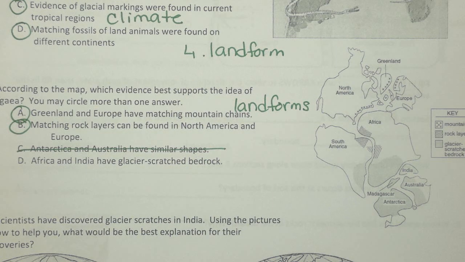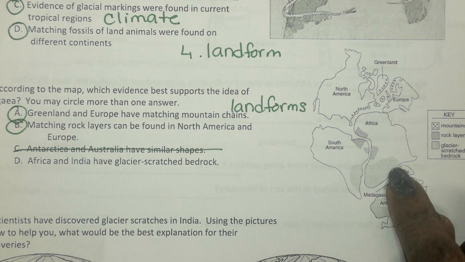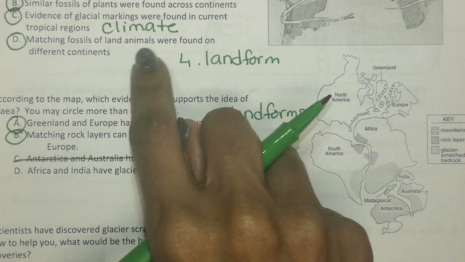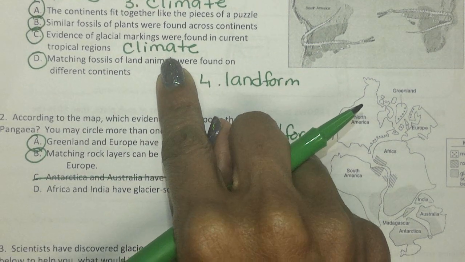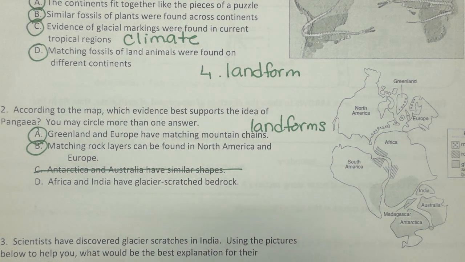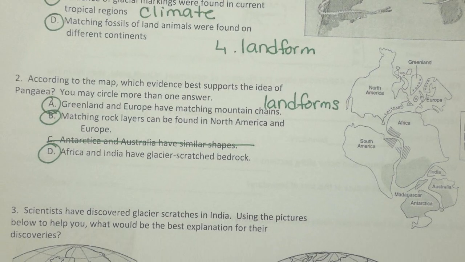And then Africa and India have glacier scratched bedrock. Well, here's Africa and here's India. Okay, and we did say that climate was one of them, where they found glacier scratches in a warm climate when we know that glaciers need a cold climate. So yes, that would be a piece of evidence as well. All right, moving on.